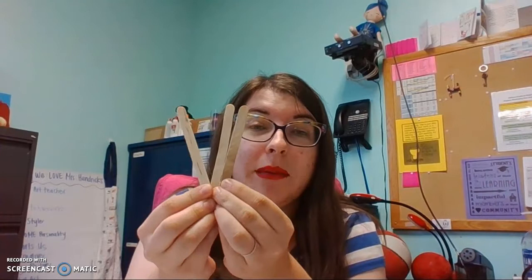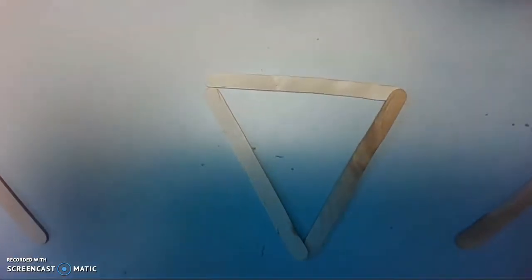So let's start with just 3. What shape can you make with 3 popsicle sticks? Ready? Does your shape look like mine? I made a triangle. Okay, now let's do another one.